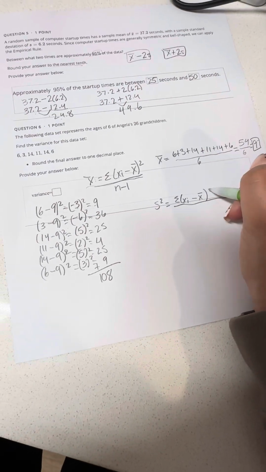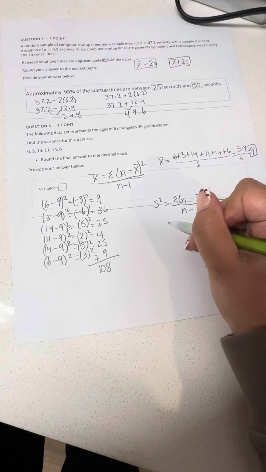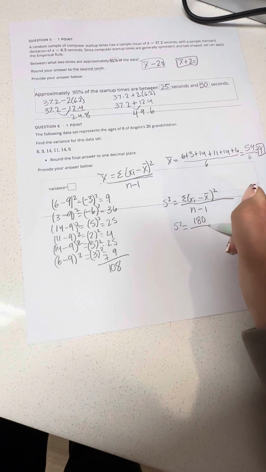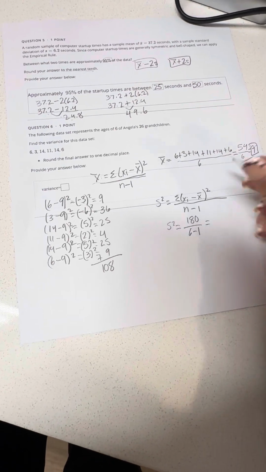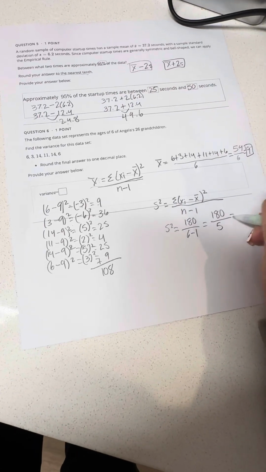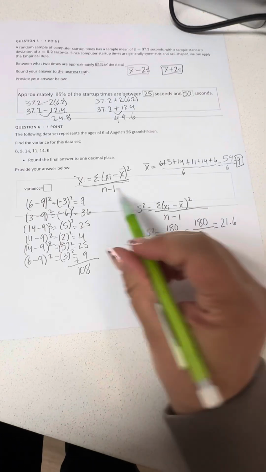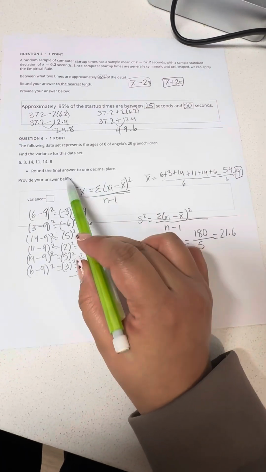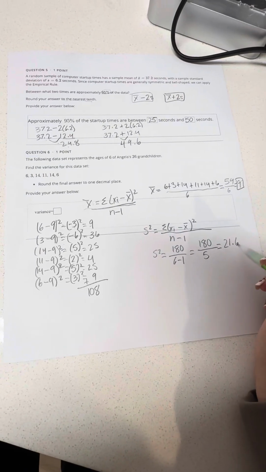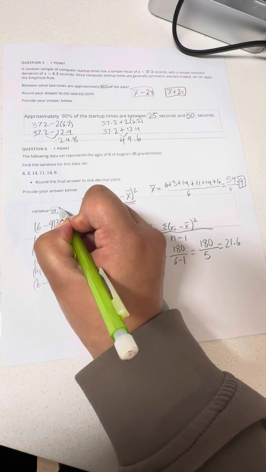This is the sum of squares, and then n minus 1, right? So what you do is 108 divided by 6 minus 1 equals 108 divided by 5. The total would be 21.6. And then it says to round to 1 decimal, so it would be 21.6.